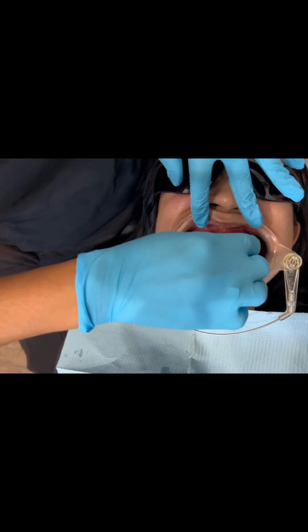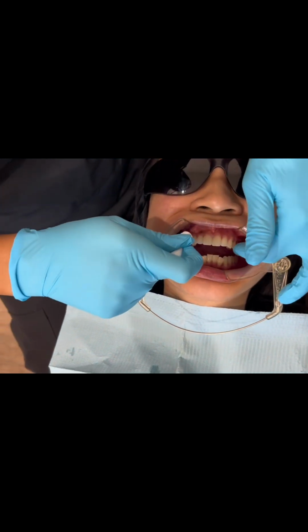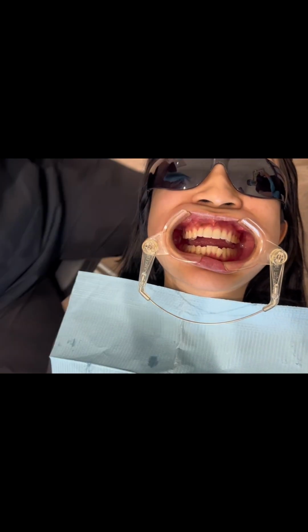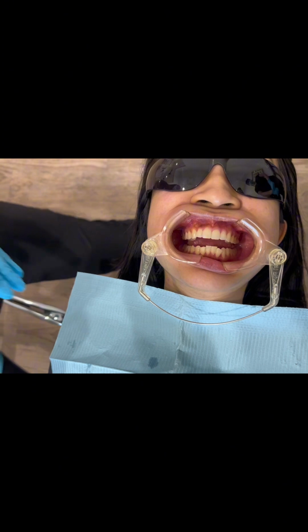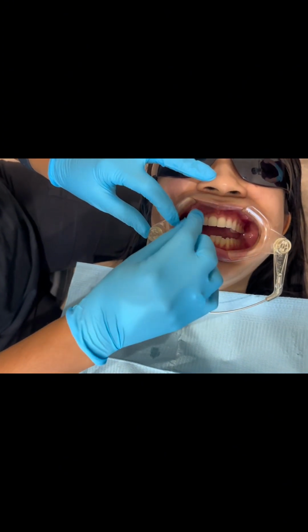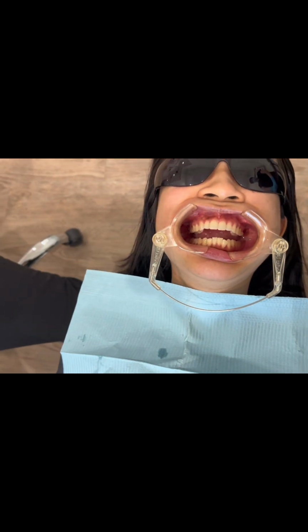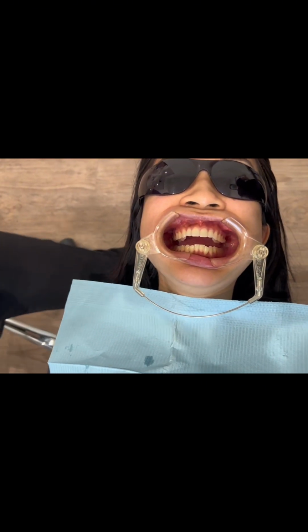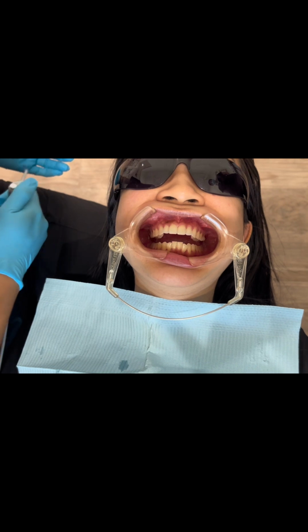Now usually we would go from molar to molar, prepping the brackets for the doctor. But for this specific case, the doctor just wants me to prep from premolar to premolar, so that's what I'm gonna do. But usually for most orthodontists, you'll be prepping from molar to molar, okay?